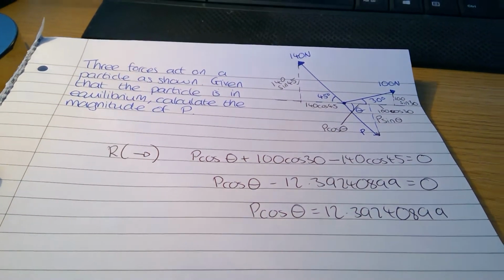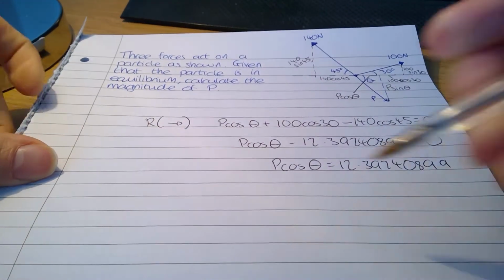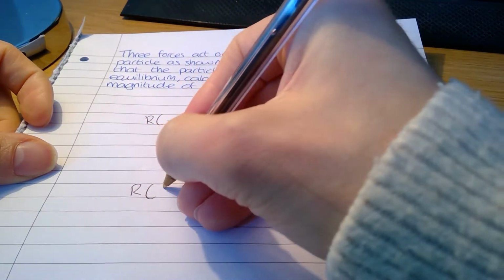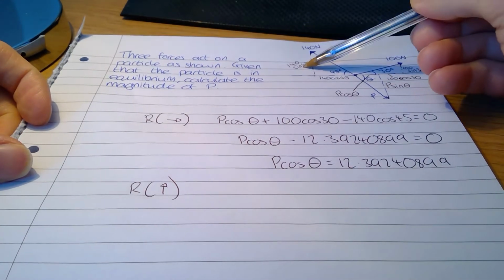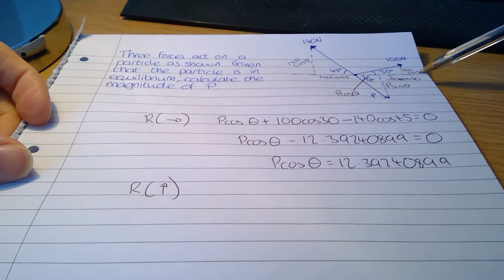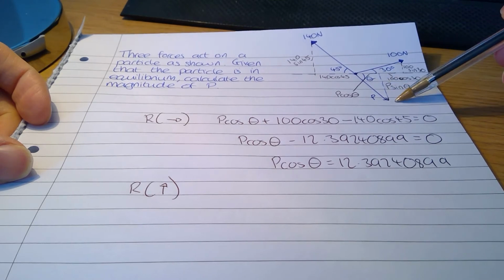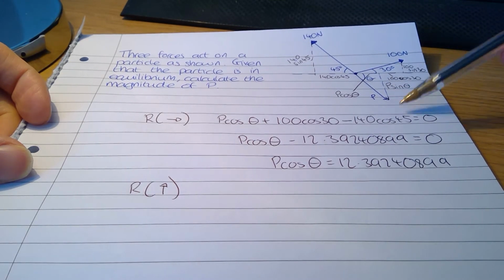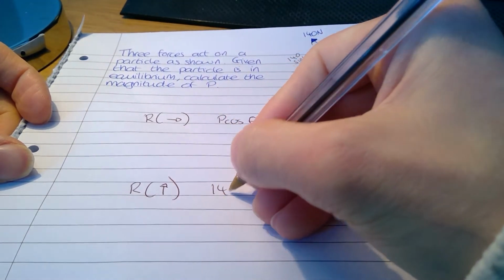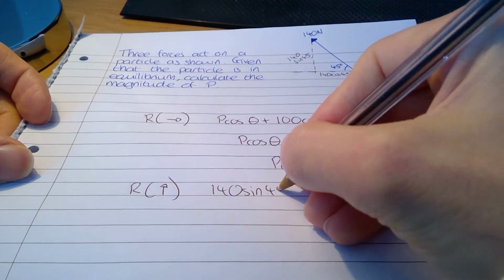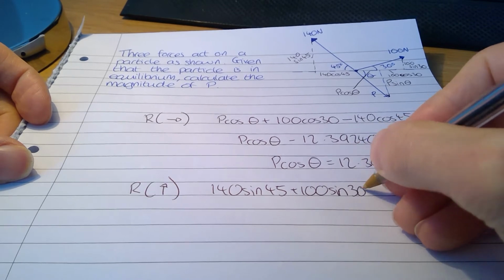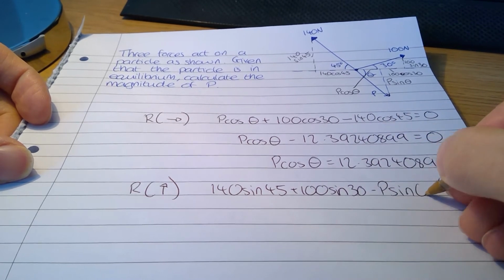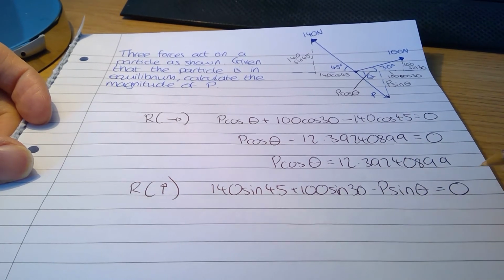So we're going to do something similar by resolving vertically. If we look at the forces we're going to have 140 sine 45, 100 sine 30, and then subtract P sine theta because that's the component that's pulling downwards. So we've got 140 sine 45 plus 100 sine 30 subtract P sine theta is equal to 0.